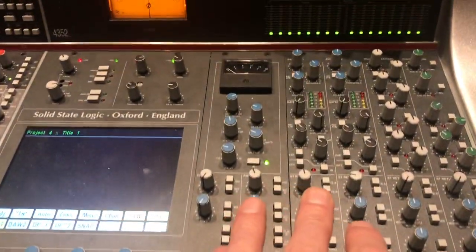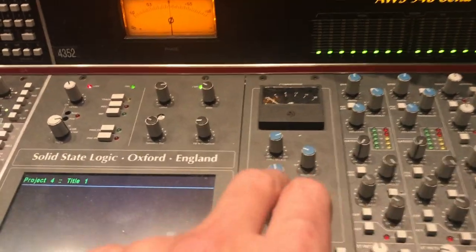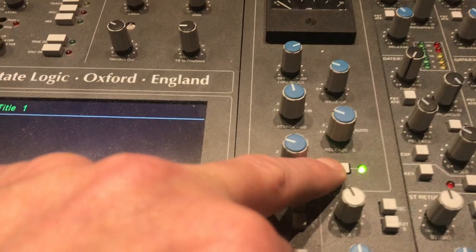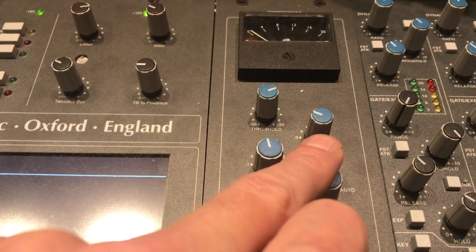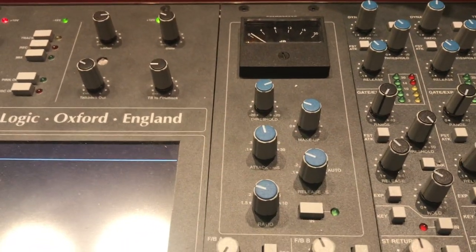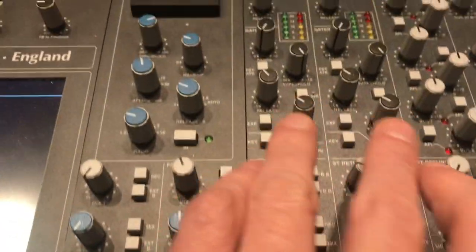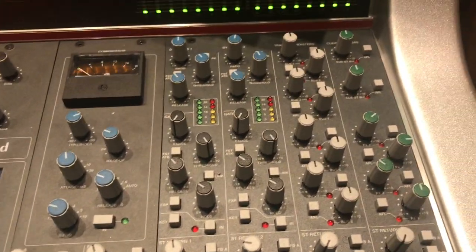Coming up over here, we've got the dynamics section. Make sure your master compressor is disengaged because that could cause a shock, because this can actually increase the entire gain of the desk by 20 dB. So again, another potential shock that you could have. So make sure that's disengaged, and likewise with these two compressors here as well.